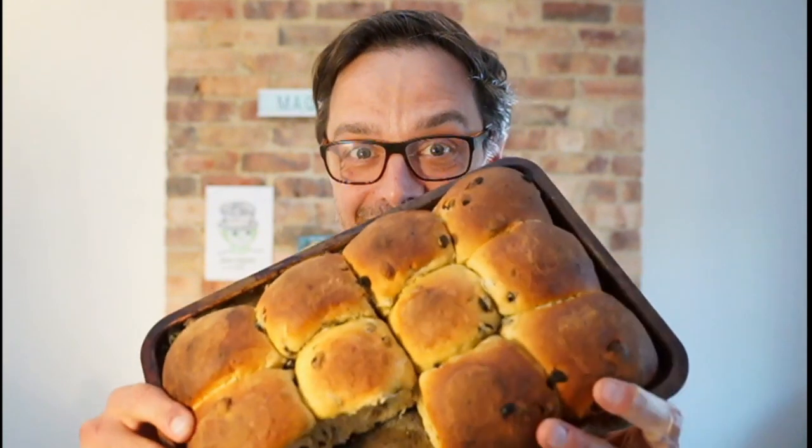12 currant buns in a baker's shop. 10 currant buns in a baker's shop. Round and fat with the... You get the idea.